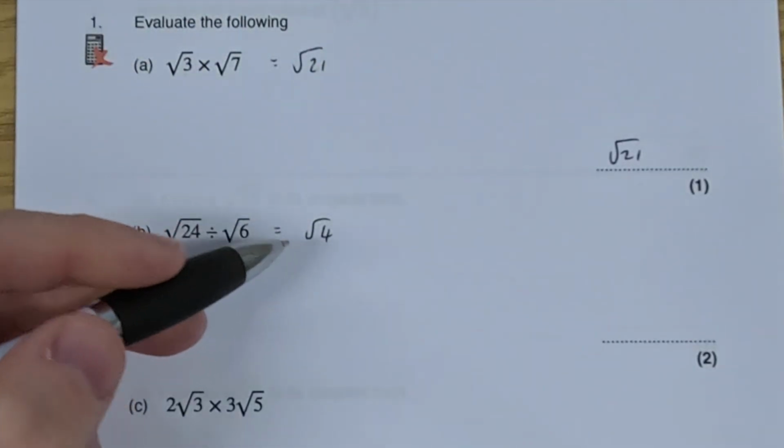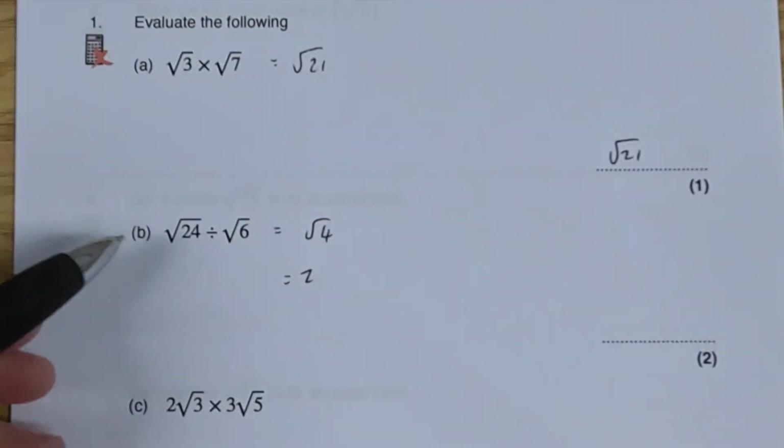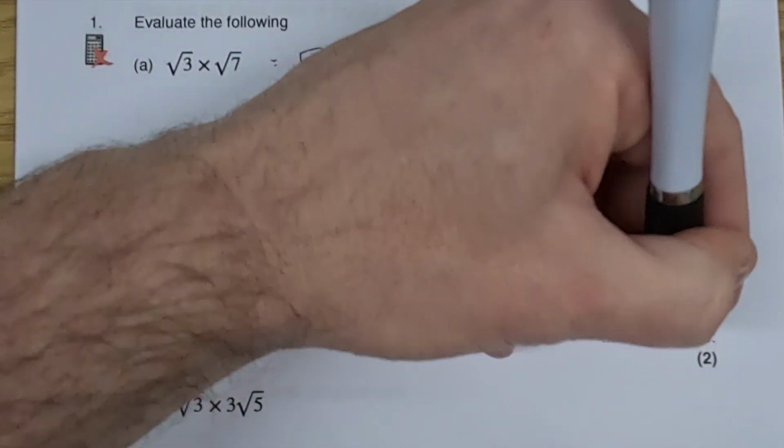Now 4 is a square number, so we can actually square root that. The square root of 4 is 2, so the answer would just be 2. So root 24 divided by root 6 is equal to 2. So that's the answer, 2.